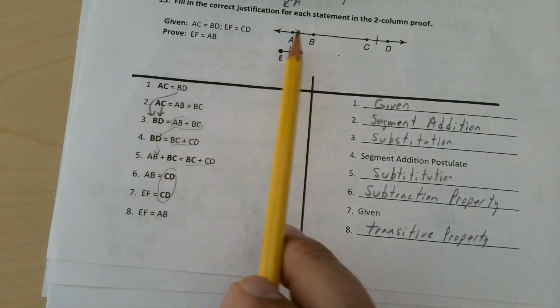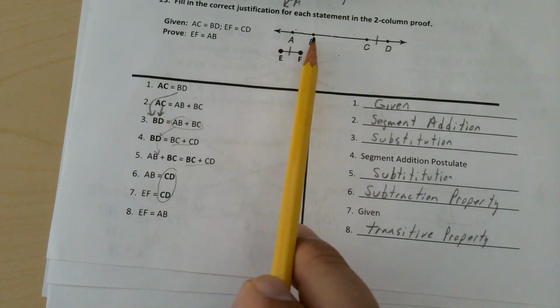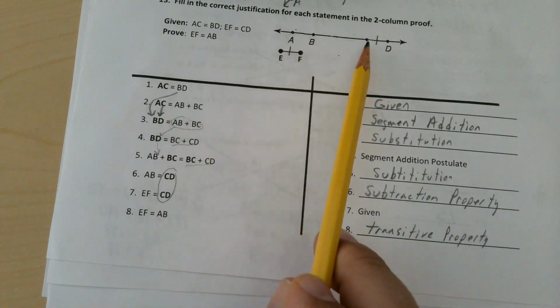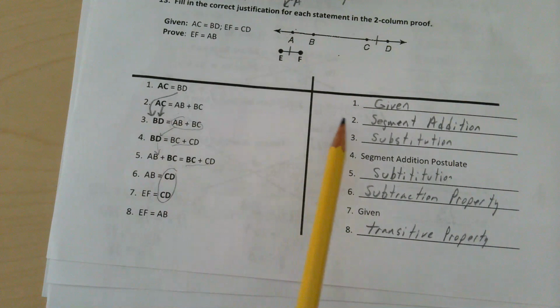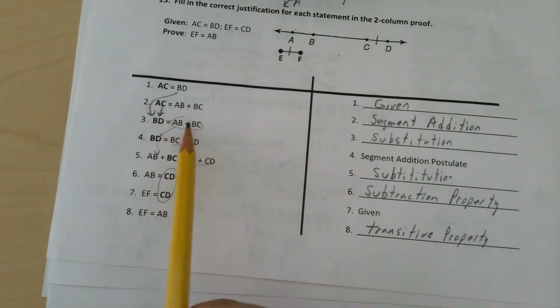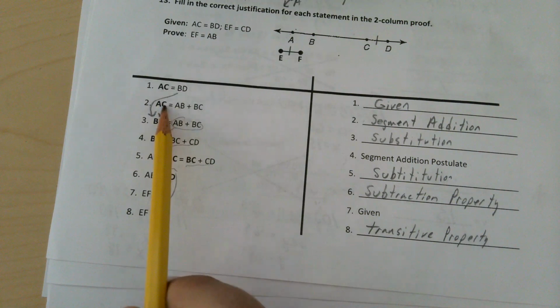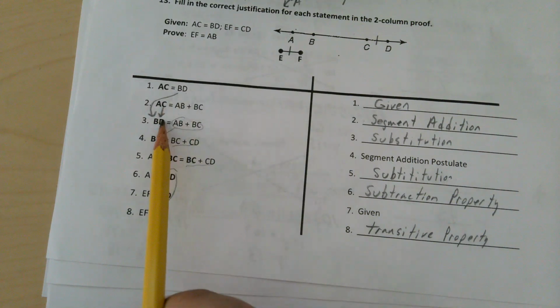So I know this big segment, A to C, is nothing more than taking AB plus BC. So that's what I'm showing here. That's the segment addition postulate. Then you have to recognize, what's the difference between step 2 and step 3? I'm hoping that you see that AB plus BC, they're the same, and all we did was we replaced. We see that this AC really is the same as BD.